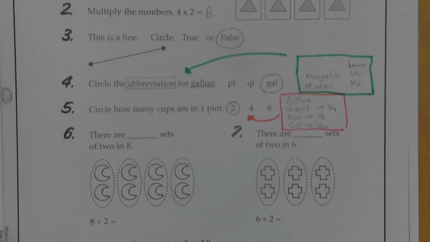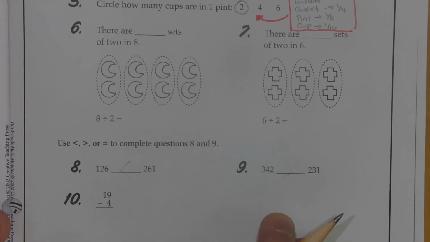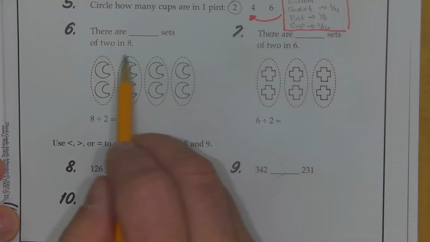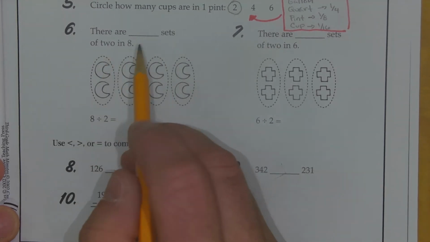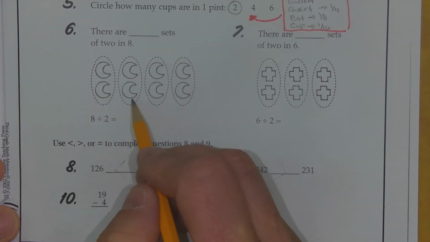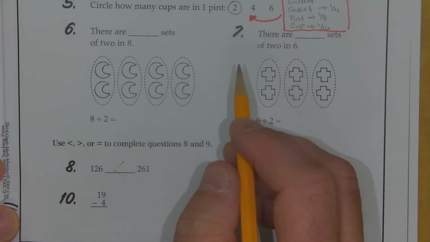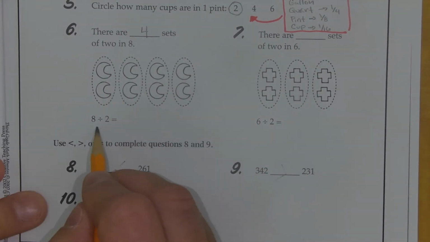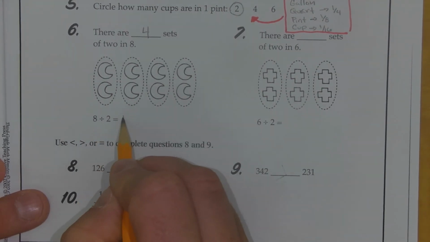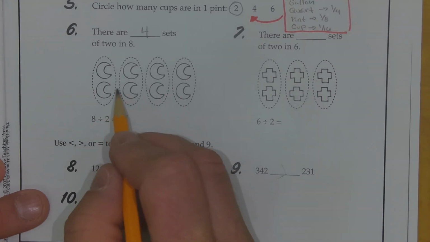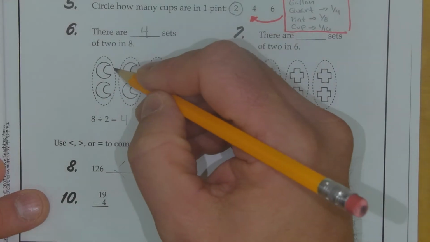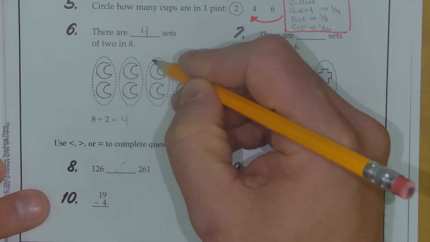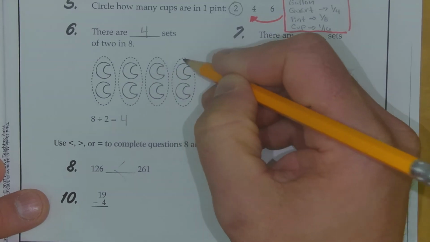So let's move on to 6, 7, 8, 9, and 10. In this, we're getting into division now. So there are how many sets of 2 and 8? I count 1 set, 2 sets, 3 sets, 4 sets. Okay? There are 4 sets of 2 and 8. This is the same thing as saying 8 divided by 2 is 4. If I take 8 total things, these crescent moons, and I put them in groups of 2. There's 1 group, 2 groups, 3 groups, 4 groups, and kind of sorting them out.